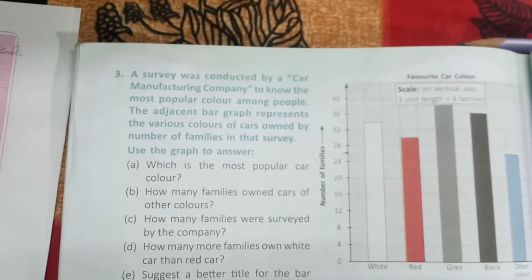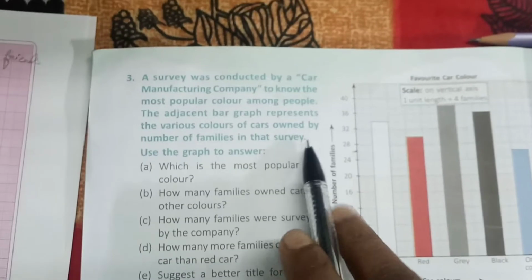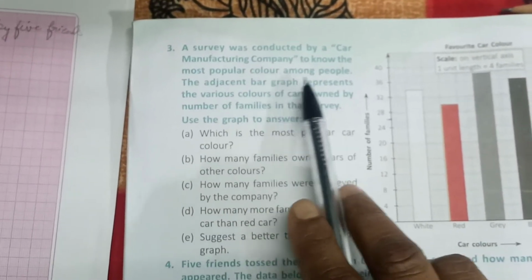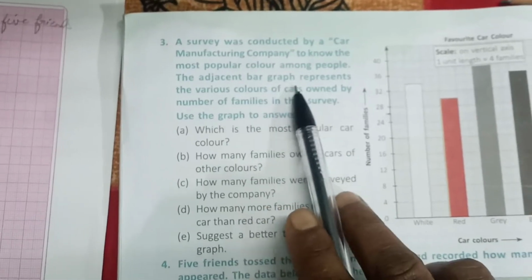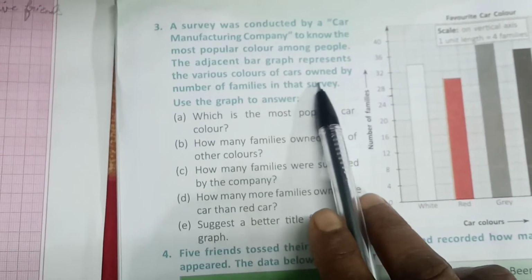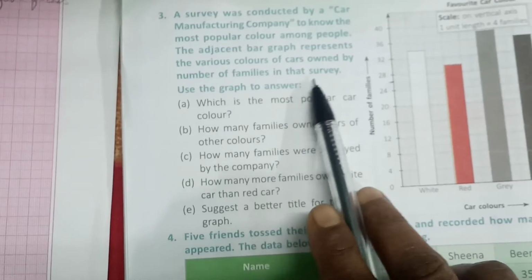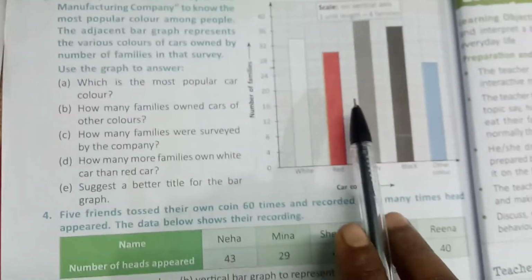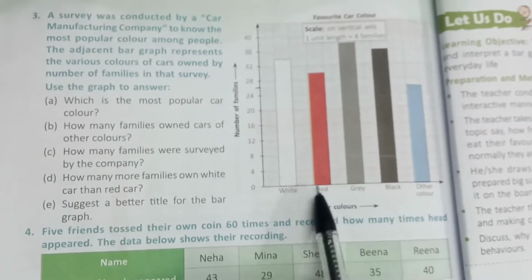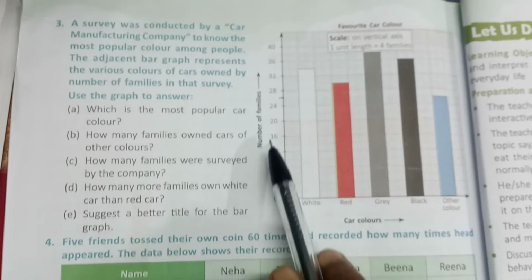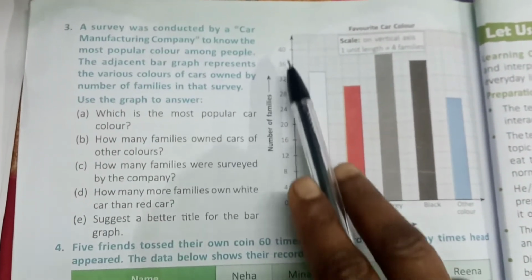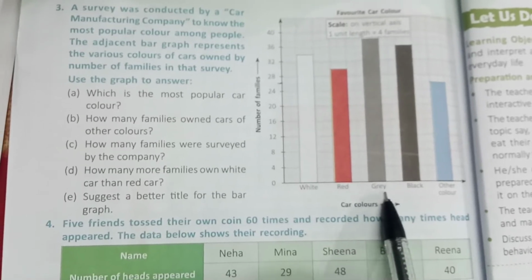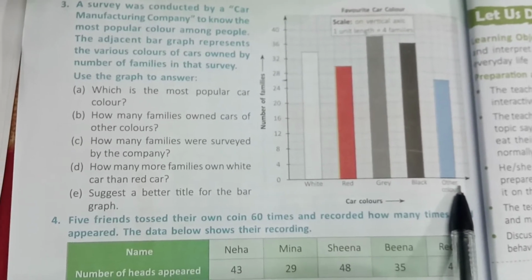Turn your page. A survey was conducted by a car manufacturing company to know the most popular color among people. The adjacent bar graph represents the various colors of cars owned by number of families in that survey. Use the graph to answer. So children, you can see here colors given, car colors, and here number of families are given. Okay, how many families like white cars, how many families like red color, gray color and so on.